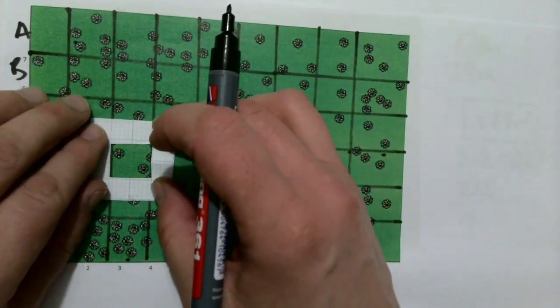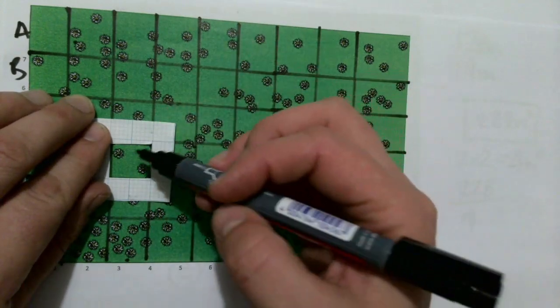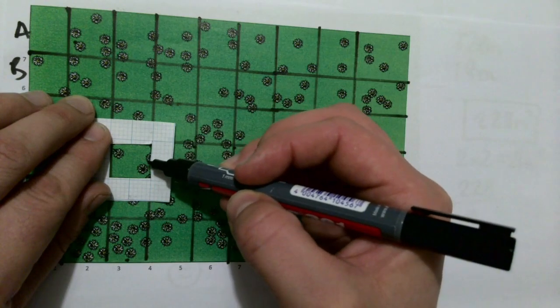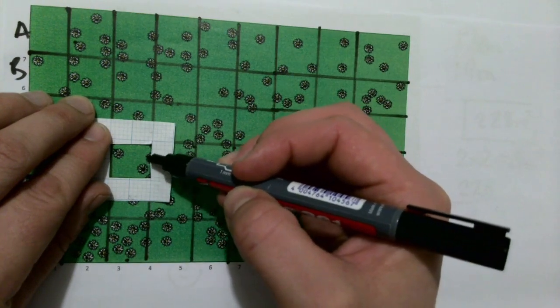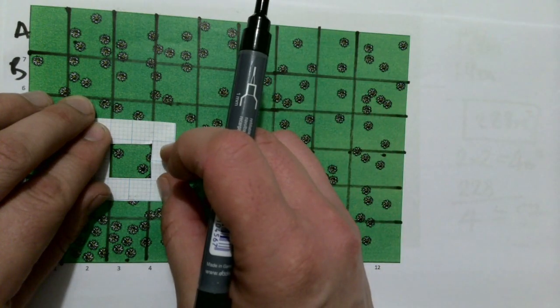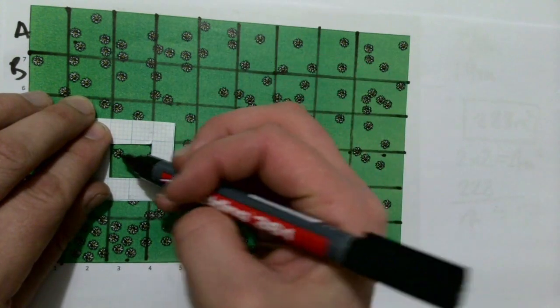I'm going to take that sample. Now we can see there's 1, 2, and a little chap poking through. If we believe that that is more than 50% of the buttercup poking through, we include it. Because I'm closer than you, I think that isn't. So I'm going to count 2.